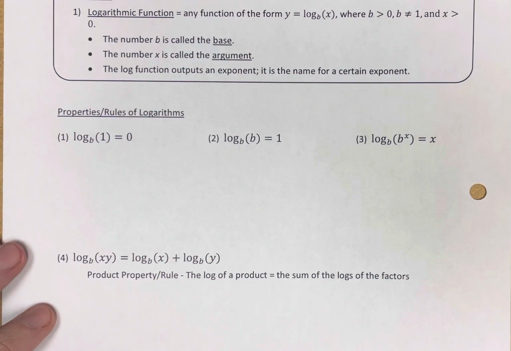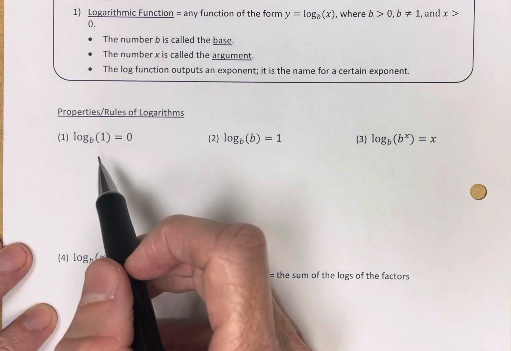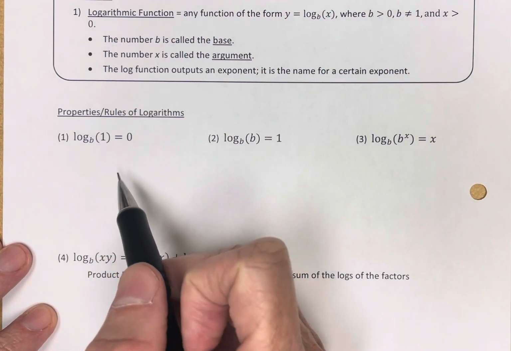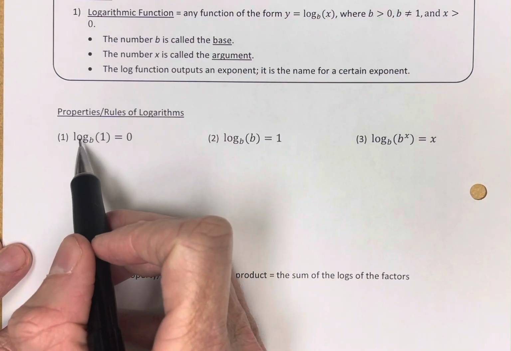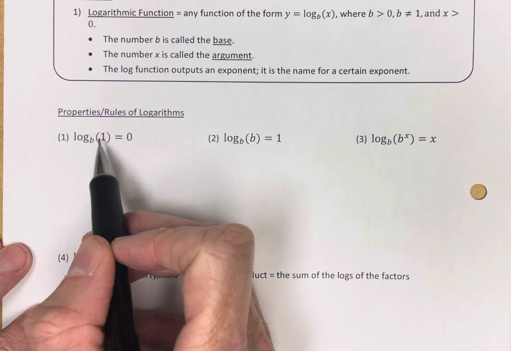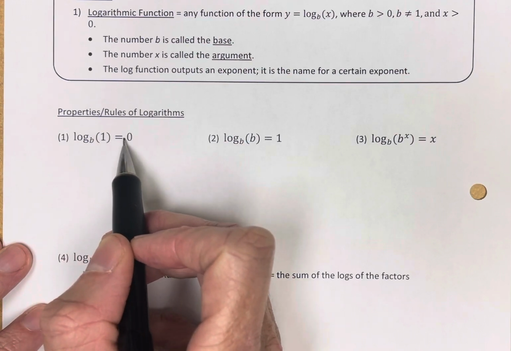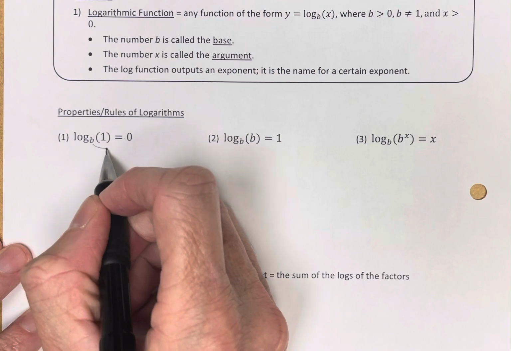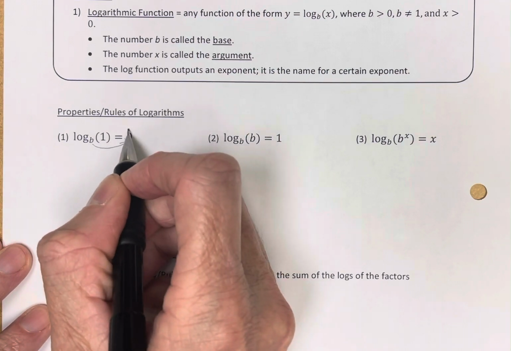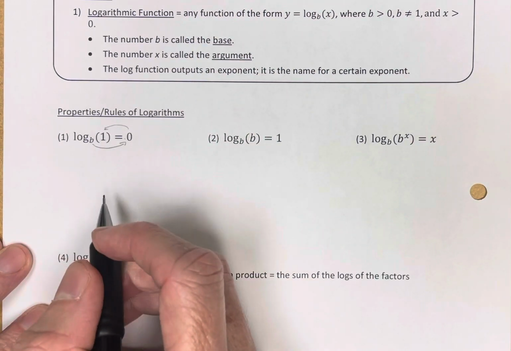The first three are kind of the basic properties, and you can see them when you rewrite them in their exponential form. So the log base b of 1 is equal to 0. Well, you can see that: b to the 0, anything to the 0 is 1.